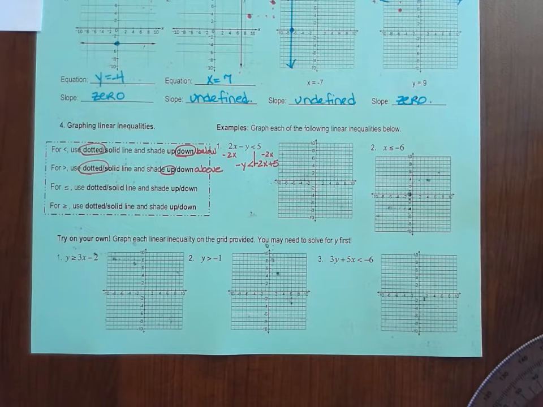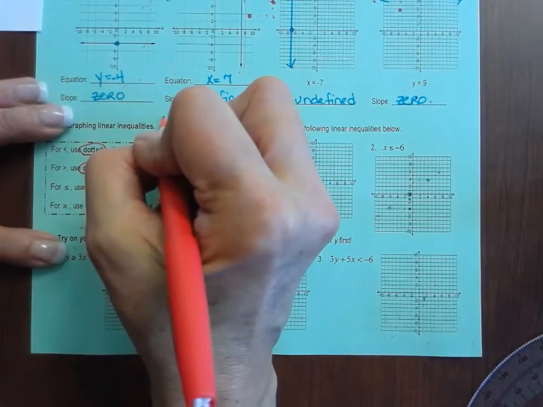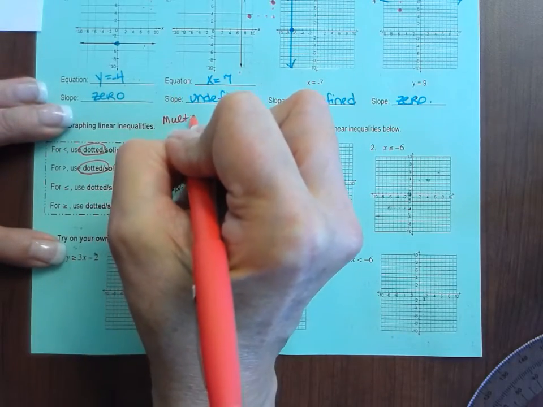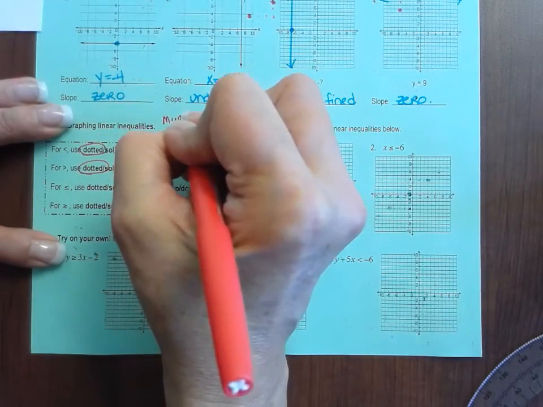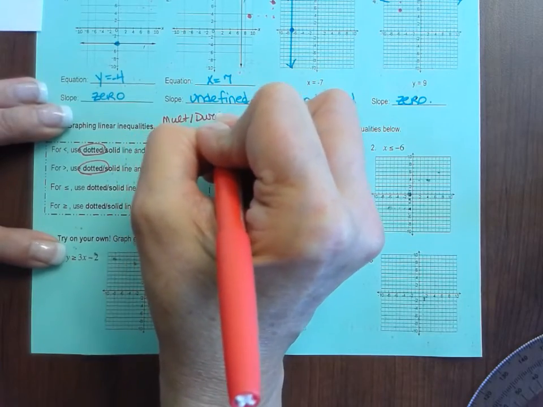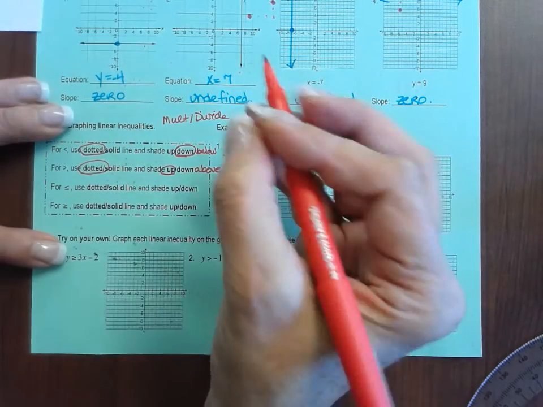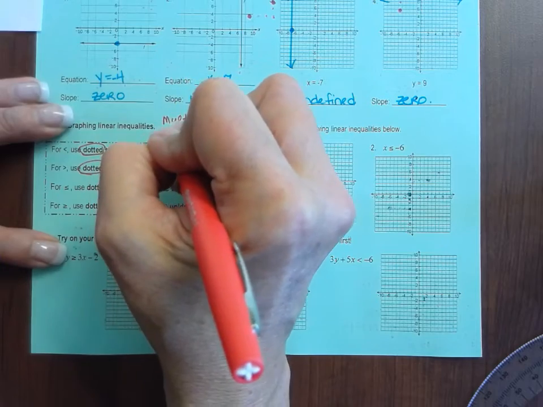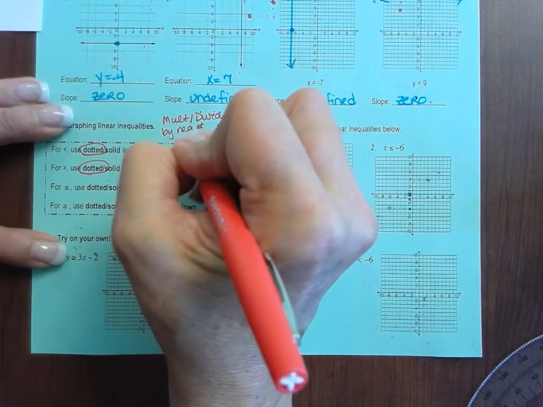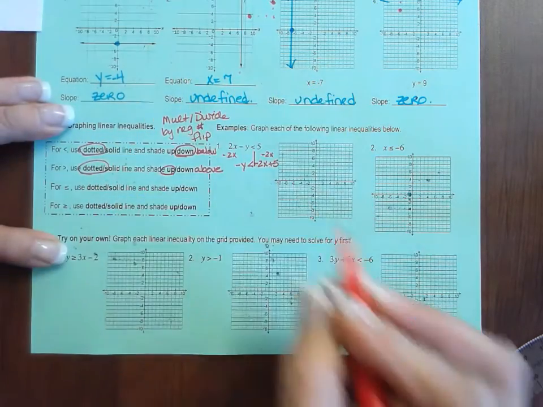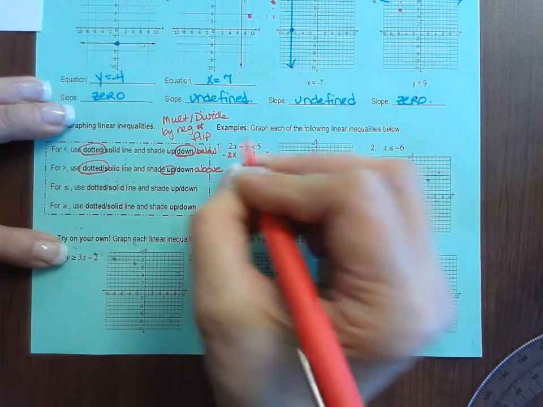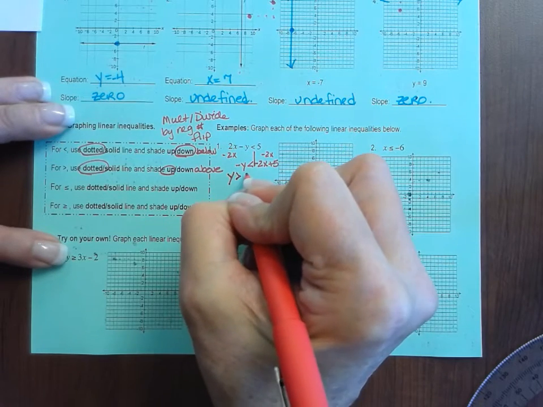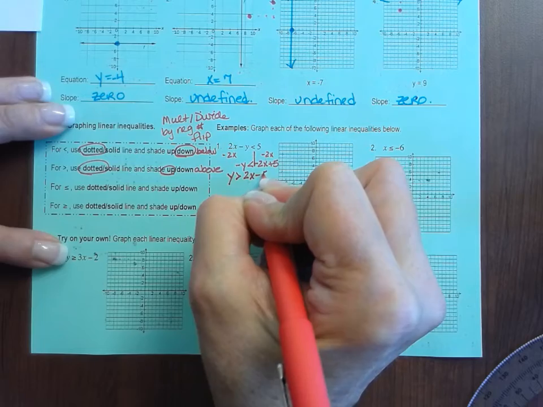Multiply or divide by negative 1, whichever way your brain wants to think about it. And what happens when you multiply or divide by a negative? By a negative number, you got to flip that sign. So that means my equation becomes y is greater than 2x minus 5.